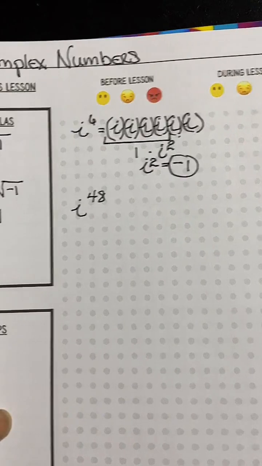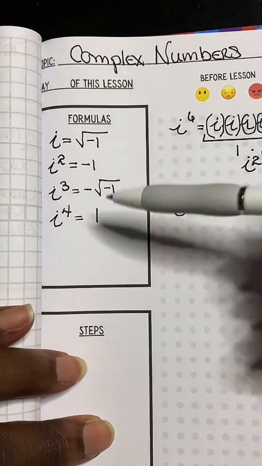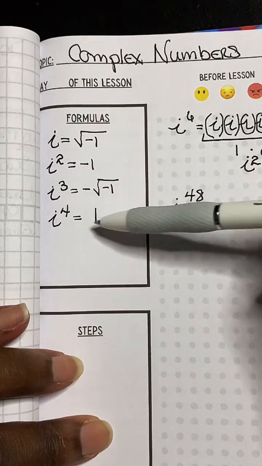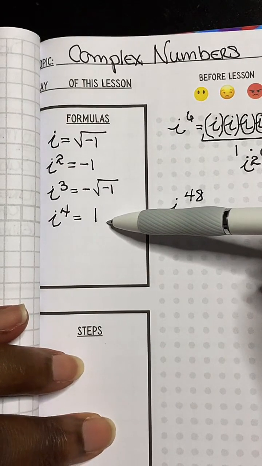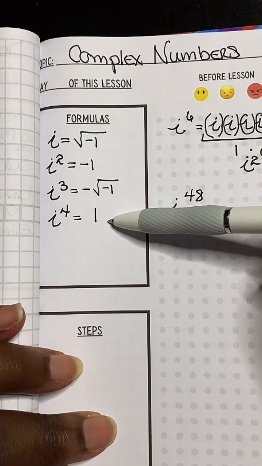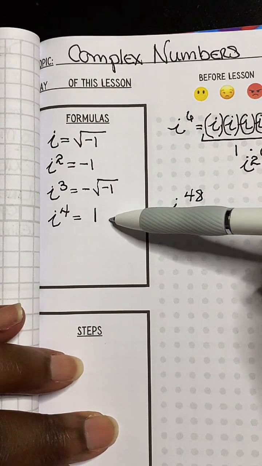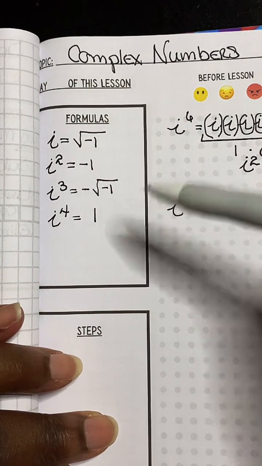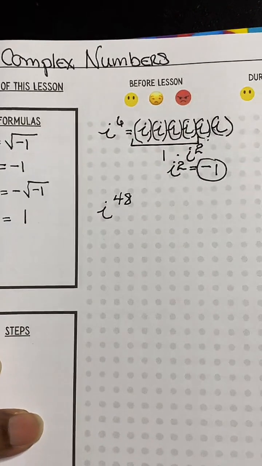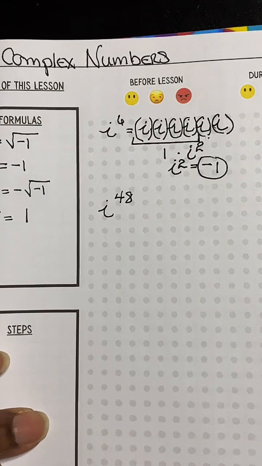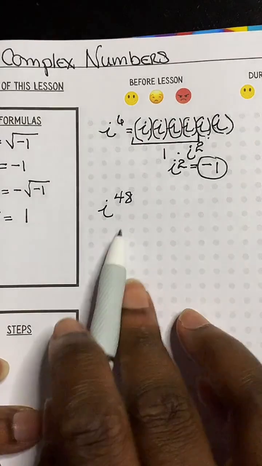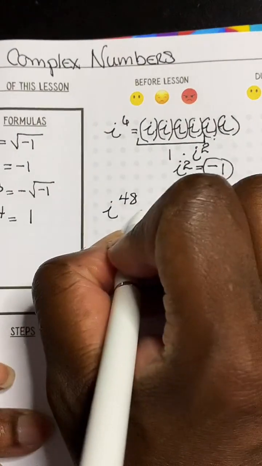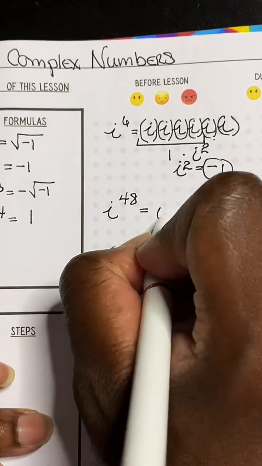You're probably asking, why are you using 4? Because I know that i to the 4th power is going to give me 1, and anything times 1 is itself. This will be easy for me to break down. So I know I can get 12 groups of 4 to go into 48.